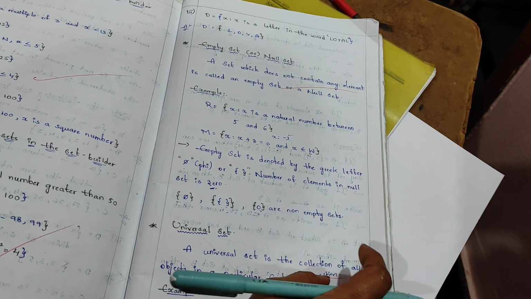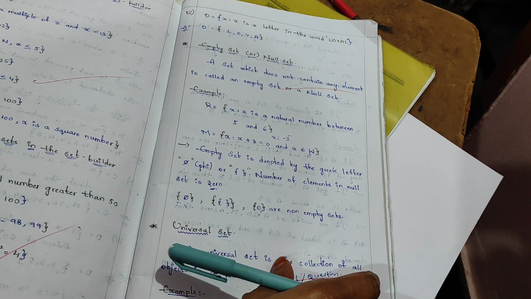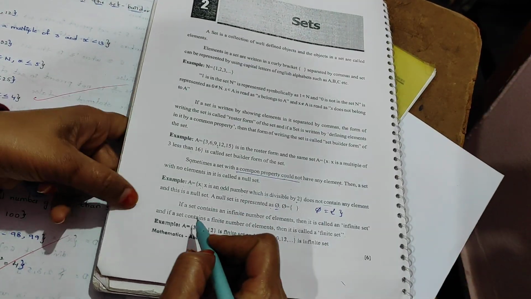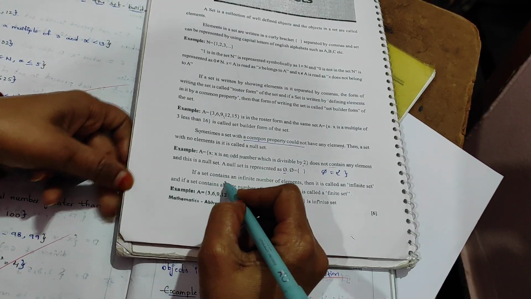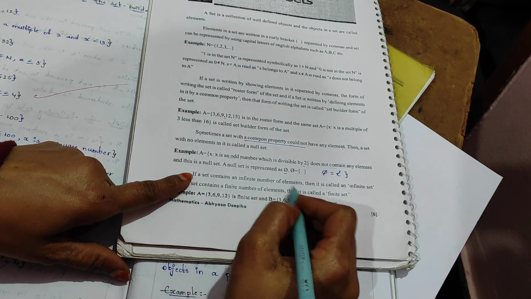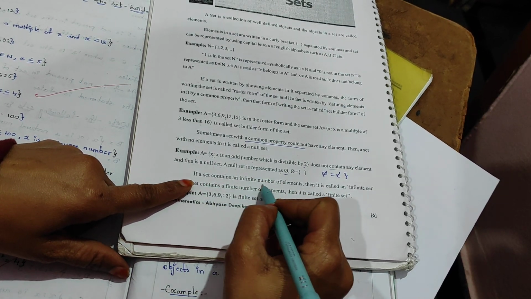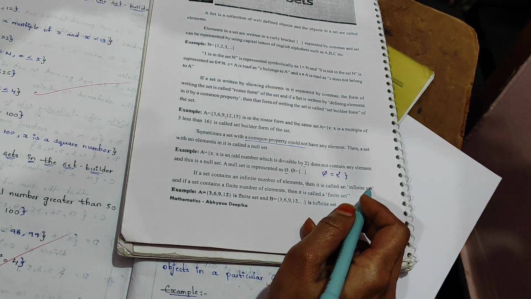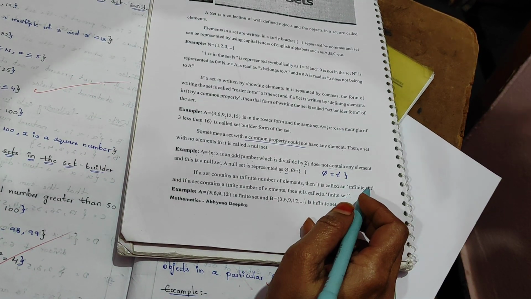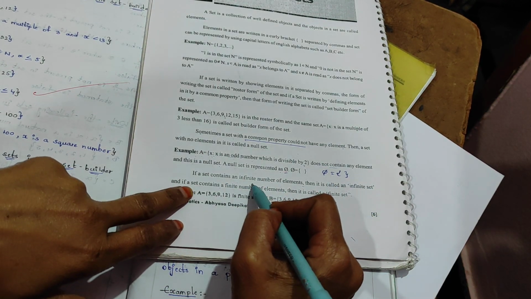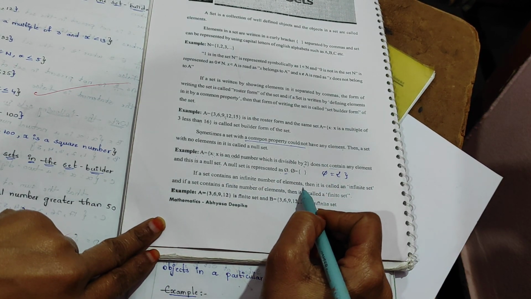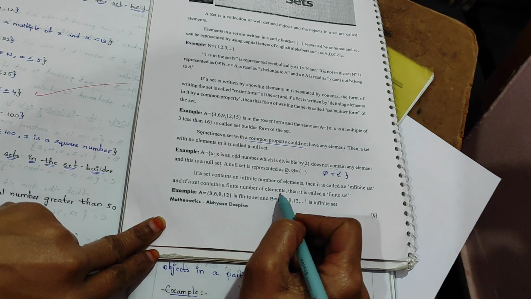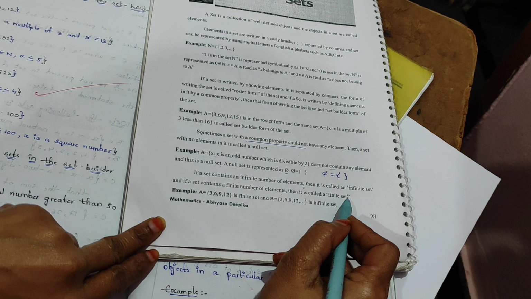Next, one more definition we are going to discuss: finite and infinite sets. If a set contains an infinite number of elements, then it is called an infinite set. And if a set contains a finite number of elements, then it is called a finite set.